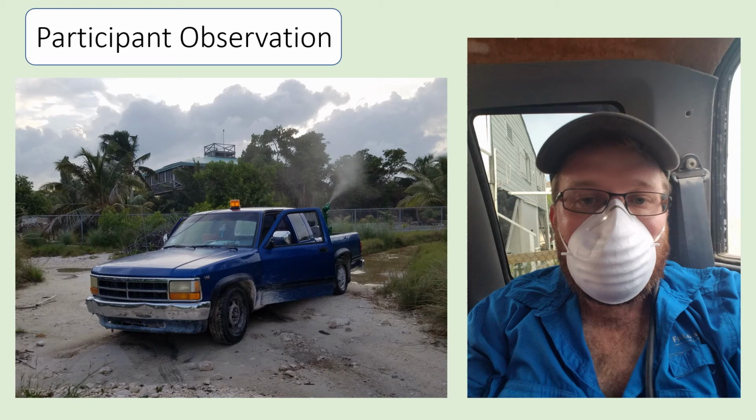But when the local village council says, okay, you should go out and spray today, usually very early in the morning or closer to late at night, they will offload the garbage and onload in the bed of the truck a fumigation machine, which you can see spraying out the back of the truck here.